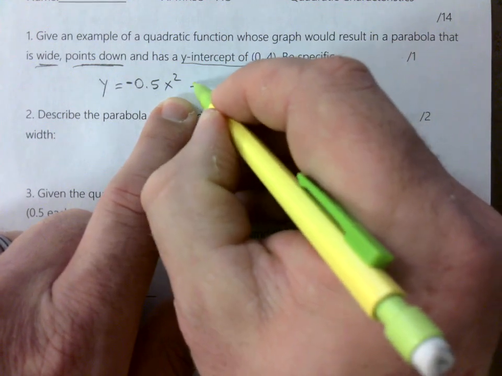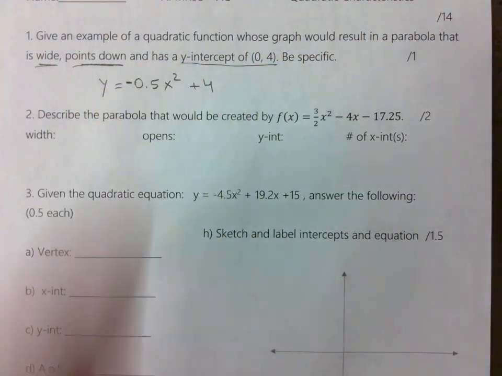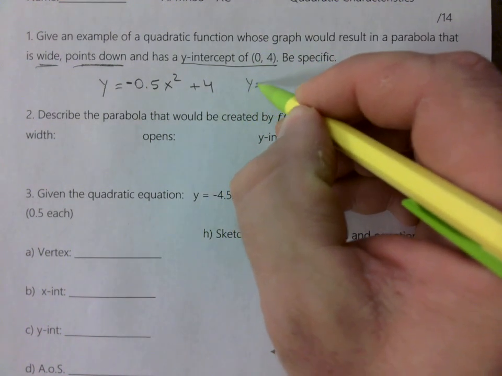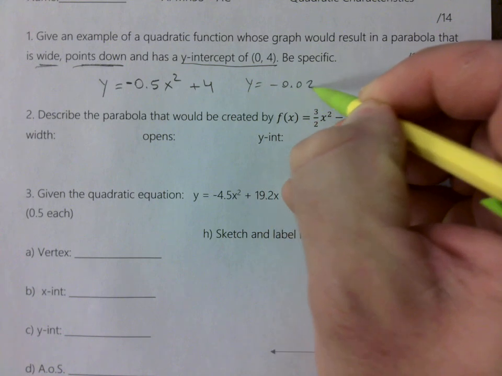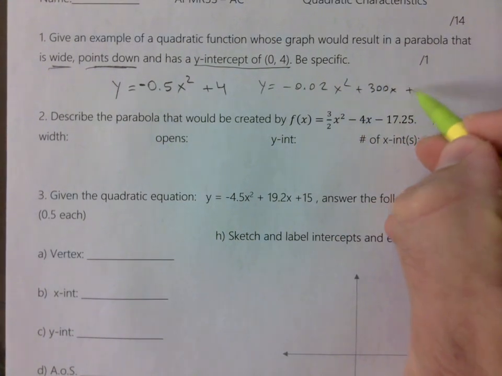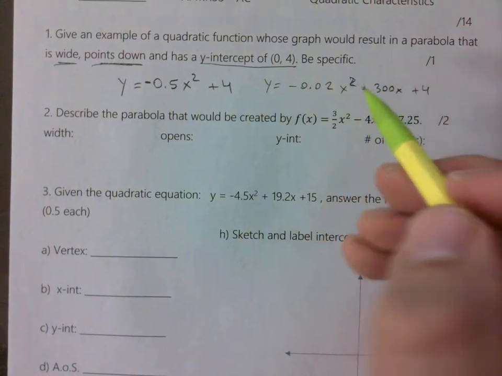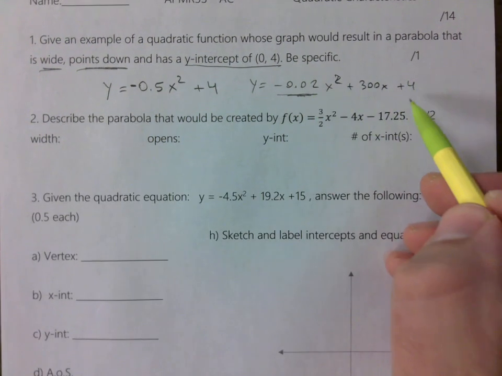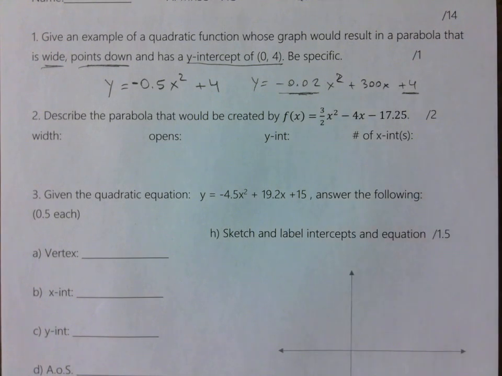And you could just do this. That would take care of it, right? There could be variations. You could have done something like this. Right, so I will really be looking at A: is it negative and is it between 0 and 1? And I'll be looking at the constant at the end. That's half and half today. So half for the correct A value, half for the correct y-intercept.